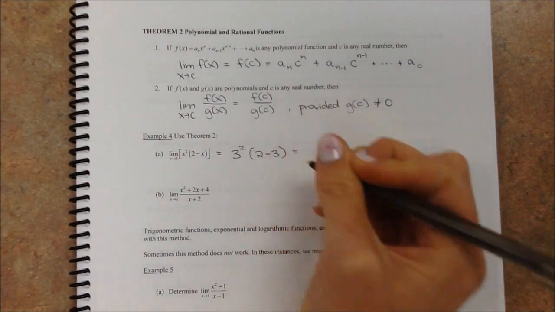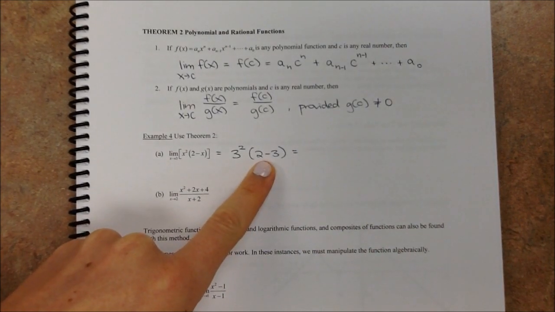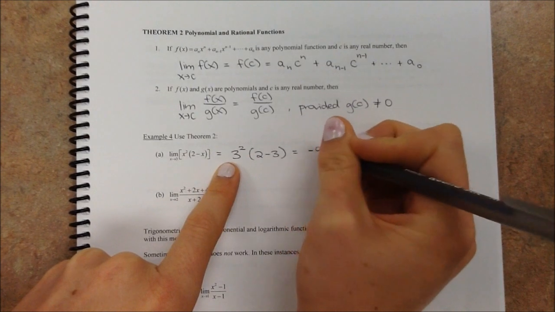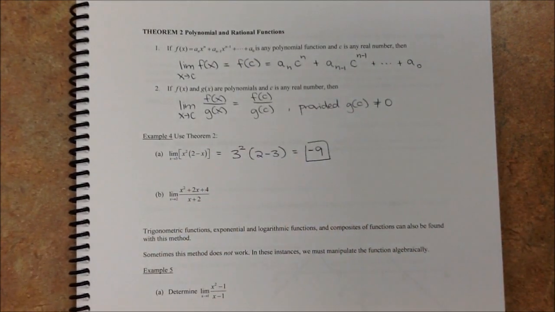Okay, so our order of operations says we subtract 2 minus 3 first. That gives us a negative 1 times 3 squared. That would give us a negative 9. So again, if we were looking at this graph, it would look like the y value is approaching negative 9. It actually is. That is the limit. It's as simple as that when you're dealing with polynomials.